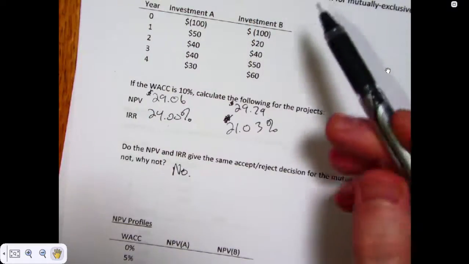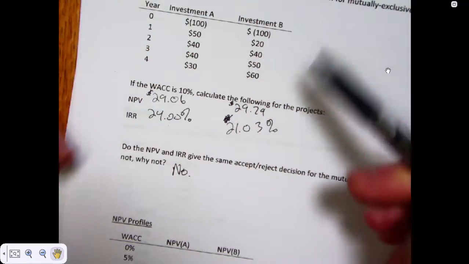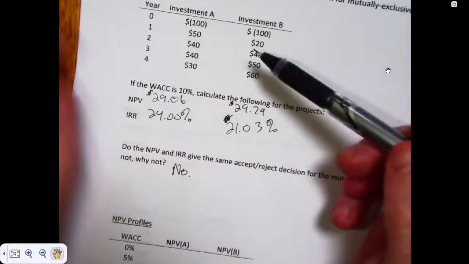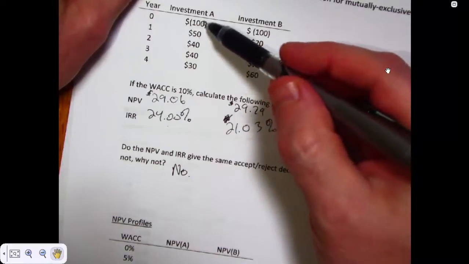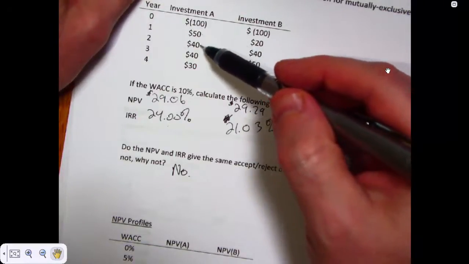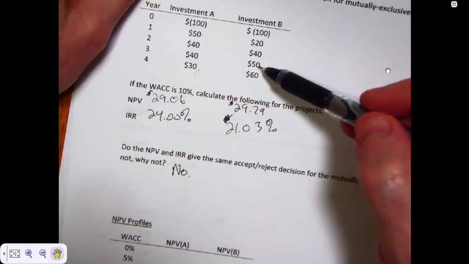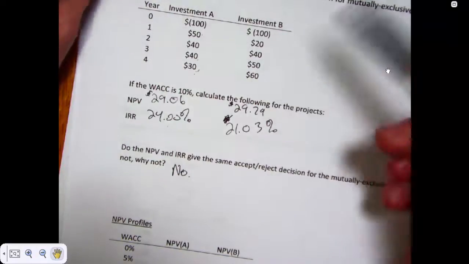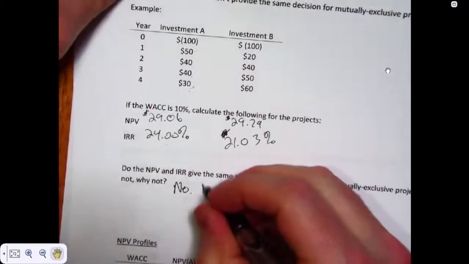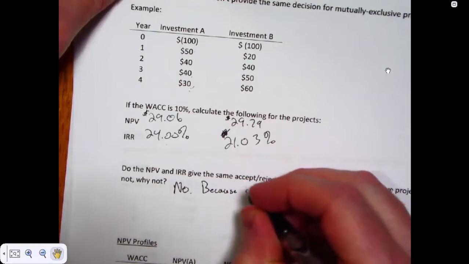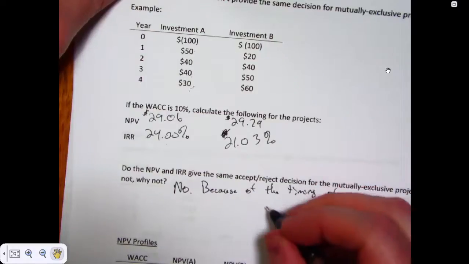In this case, though, they're the same initial investment, and one's not longer than another or anything like that. It's actually because of the timing of the cash flows. In project A, the bigger cash flows come earlier and the smaller ones later. For investment B, the smaller cash flows come earlier and the big ones later. So in this case, it's because of the timing of the cash flows.